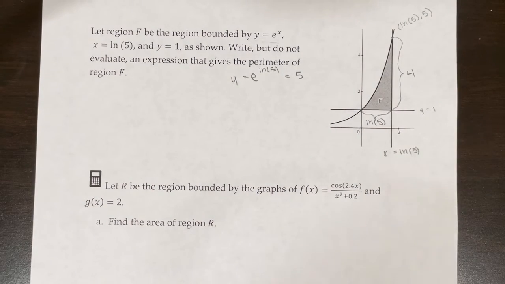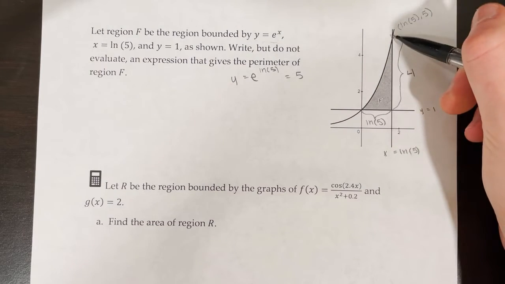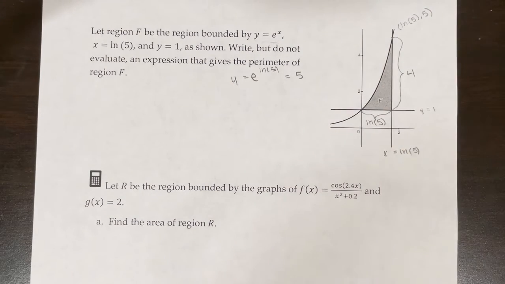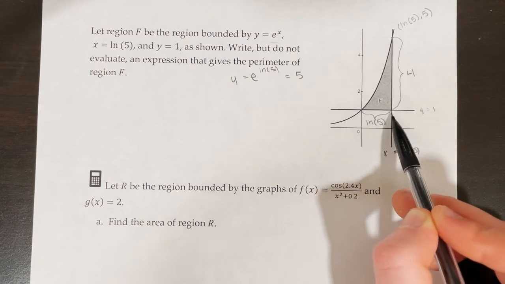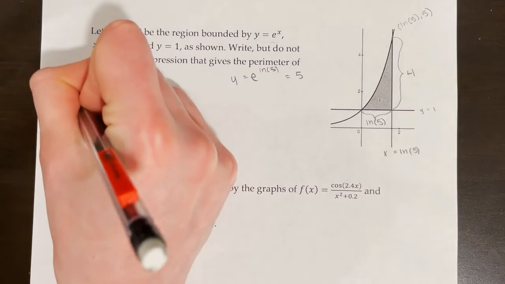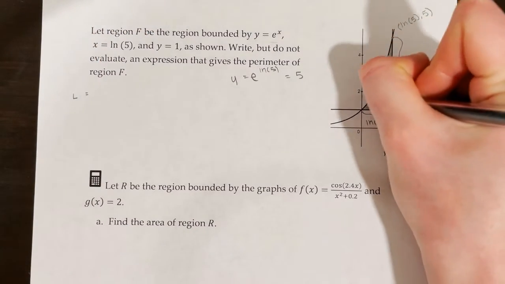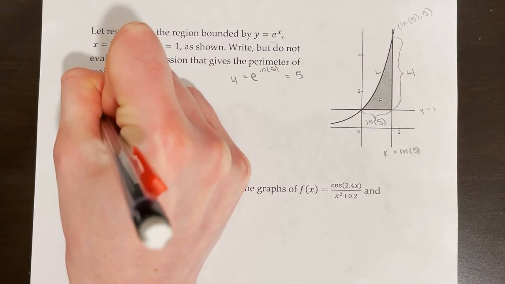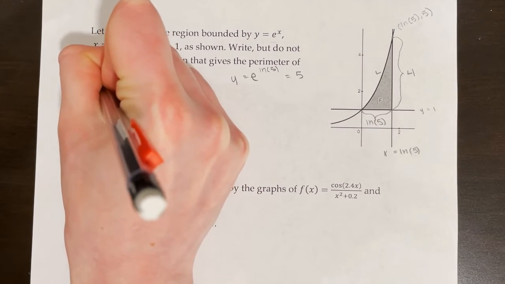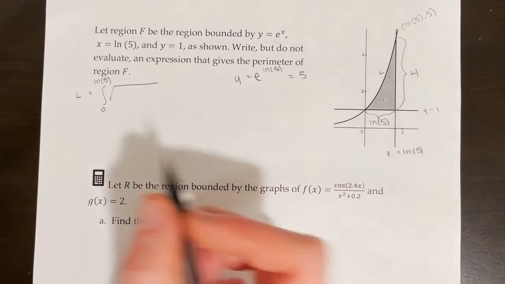Now, the difficult distance in this case is going to be this right here. And we're going to be able to use our arc length formula to do that. So in this case, a will be 0, b will be natural log of 5, because those are the x bounds that we are going from. So right now we're just going to be focusing on finding L, and L is this curvy distance right here. So L is equal to the integral from 0 to the natural log of 5 of, and then, well, now we have to do the square root and the rest of our arc length formula.